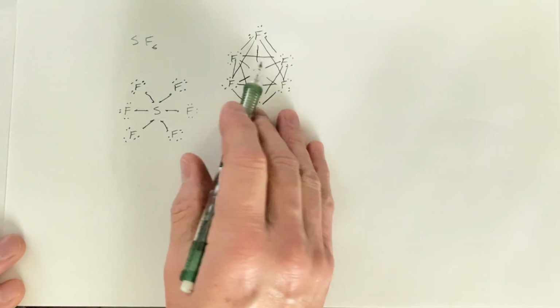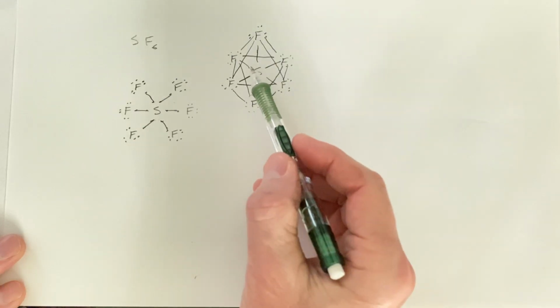Now, we've seen with PCl5 that the geometry with a pyramid on top and a pyramid on the bottom is called a bipyramid. So with PCl5, we had a trigonal bipyramid. In this case, we are not going to use that same nomenclature. We are not going to call it a bipyramid. What we're going to say is that this is an octahedron. If we looked at our structure, we'd realize there are 8 faces to the structure. There are 4 faces on the top and 4 faces on the bottom.